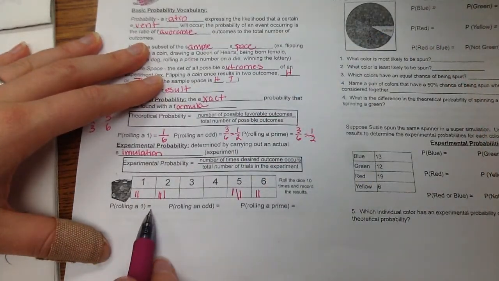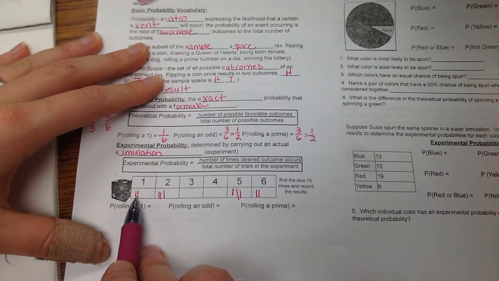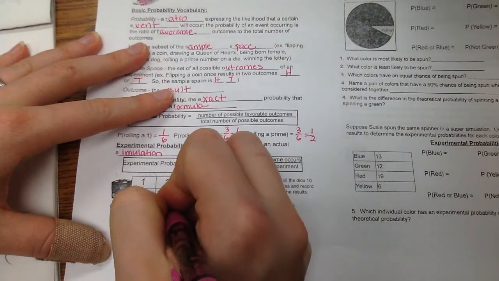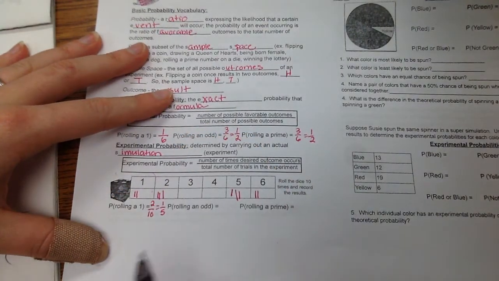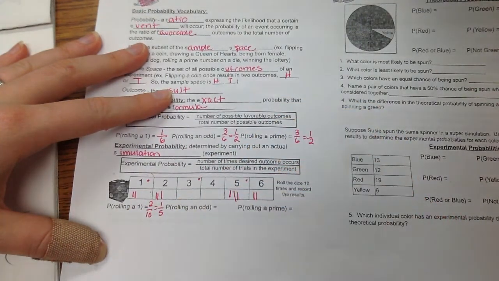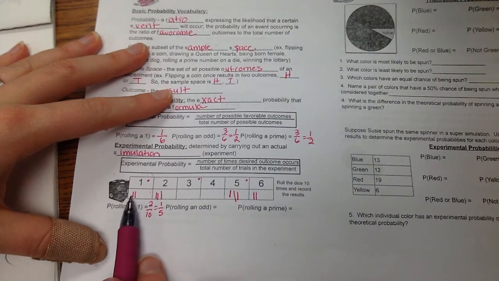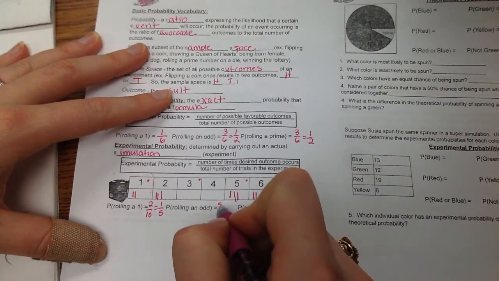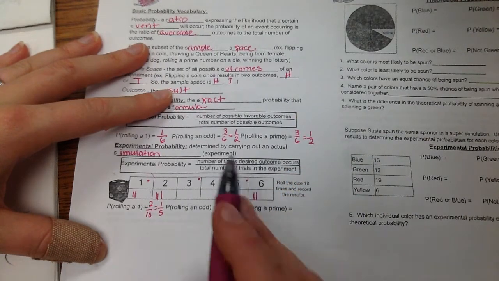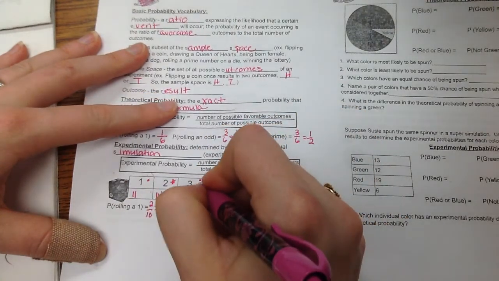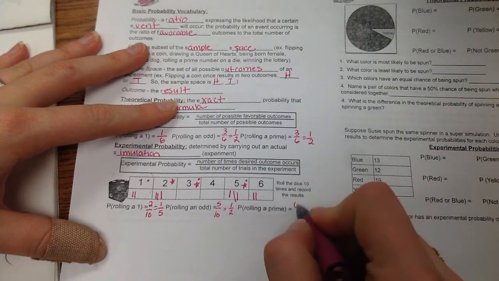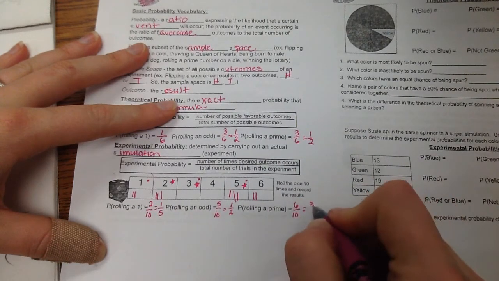The probability of rolling a 1, so I look in my table at 1. I've got 2 tally marks, so my experimental probability would be 2 out of 10, or 1/5. The probability of rolling an odd number, my odd numbers are 1, 3, and 5, so I look at the number of times I've rolled an odd number, and I get 1, 2, 3, 4, 5, 5 out of 10. Which would be 1/2. And then the probability of rolling a prime. My prime numbers again are 2, 3, and 5. So that gives me 1, 2, 3, 4, 5, 6 out of 10, or 3/5.